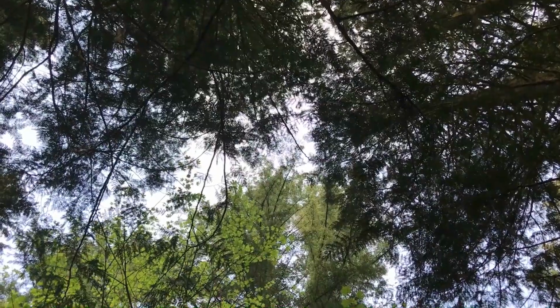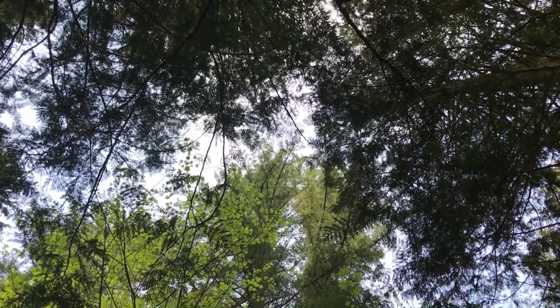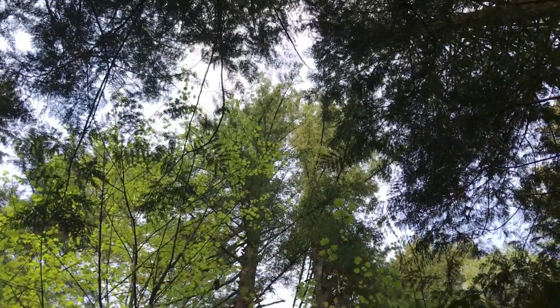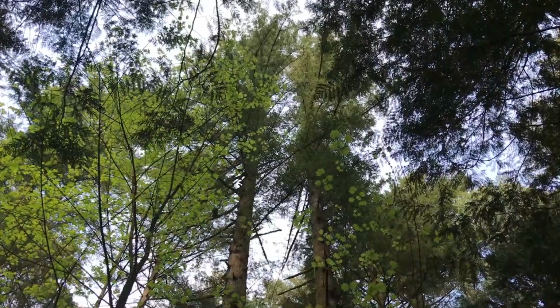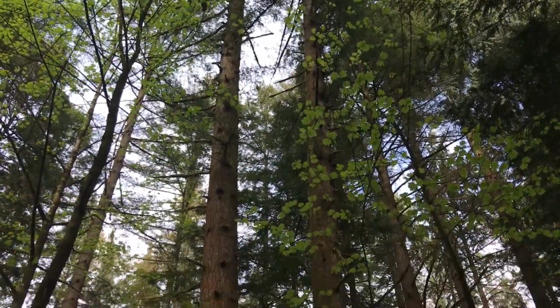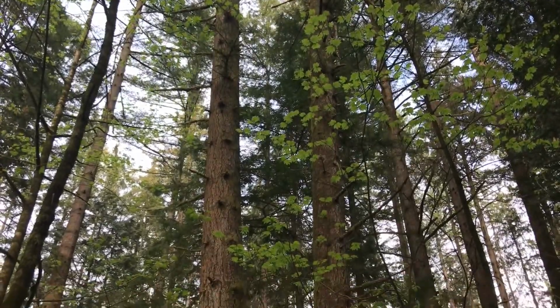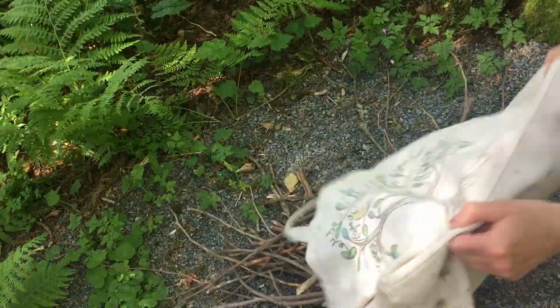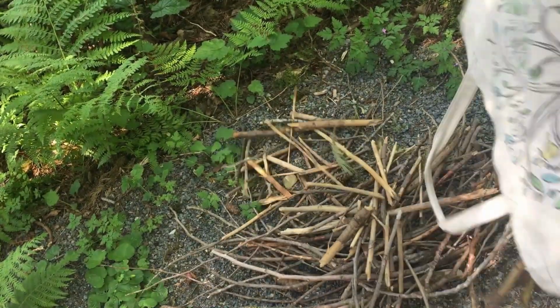As you're walking along, make sure to take some time to stop and look around you. Allow yourself to be inspired by the environment you're in. You might also find the area where you want to create your land art. Once you've found that area, put everything you've collected onto the ground.